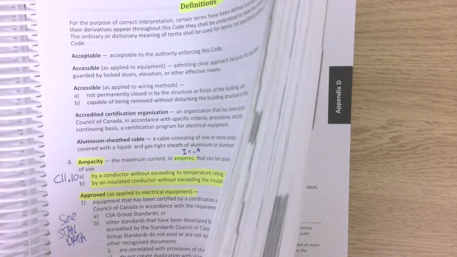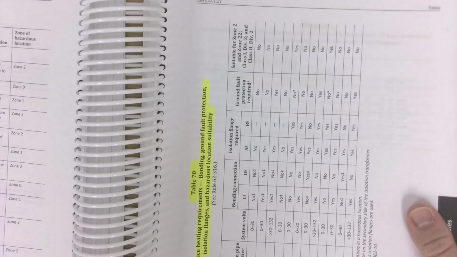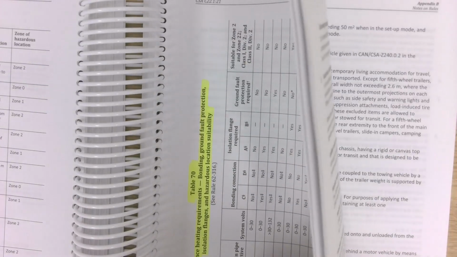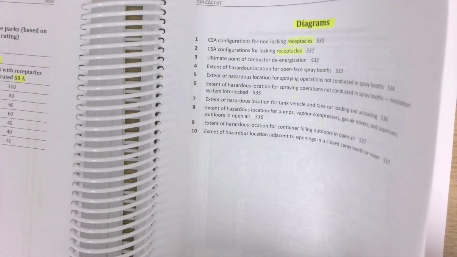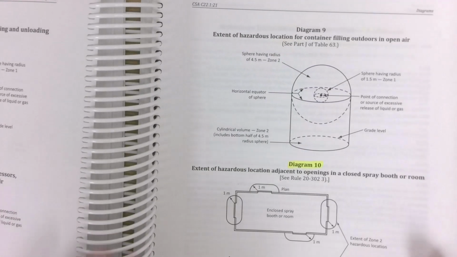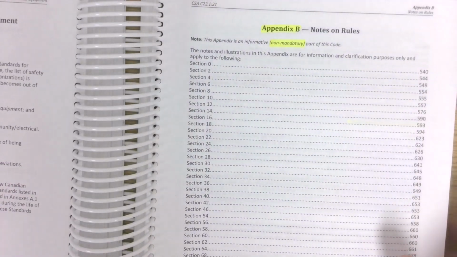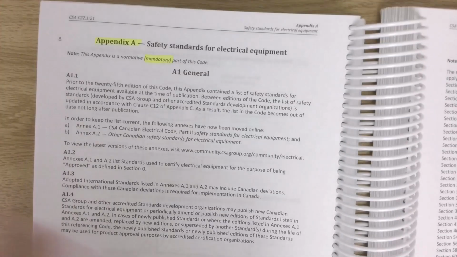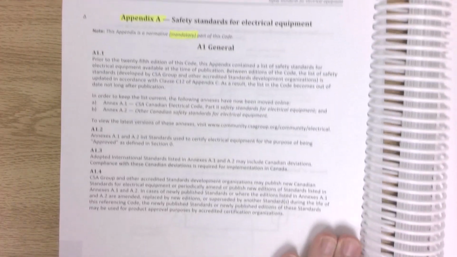So let's go check out Appendix B. One thing I recommend as a benefit to the paper code book is you get familiar with what is where within the book. So when it comes test time, you can save yourself some pressure and anxiety by knowing exactly where to flip to. So we have Appendix A, and there's very little information in Appendix A.